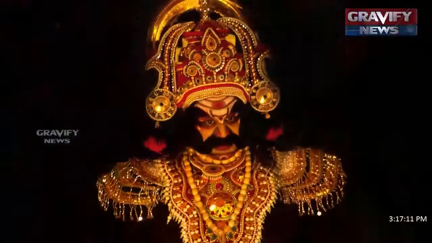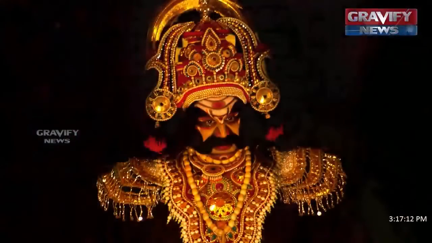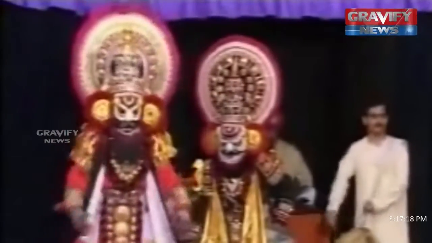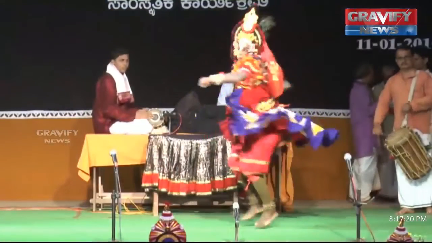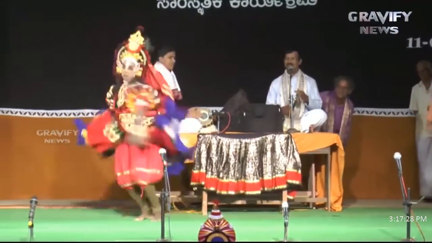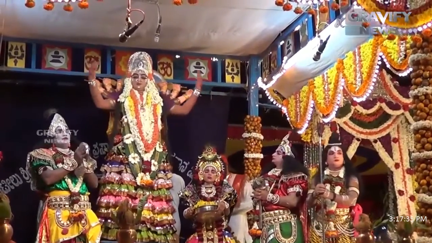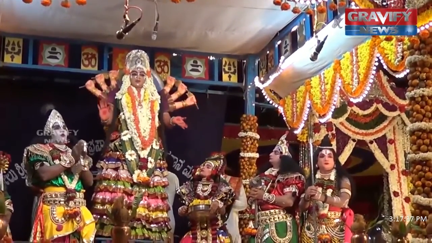And then they start entertaining people with a great vesha, facial expressions, footwork, gestures, and a unique dancing style where jumping takes a main role. Yakshagana is also famous as Bayalata, which means open place play, or just Atta.